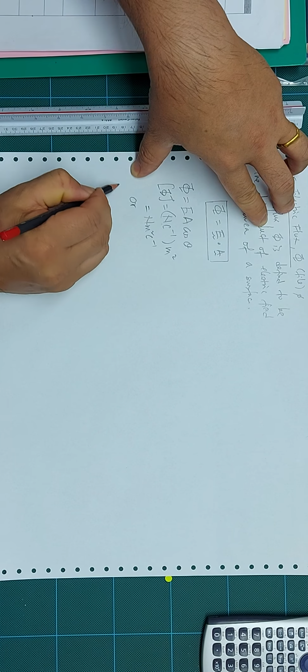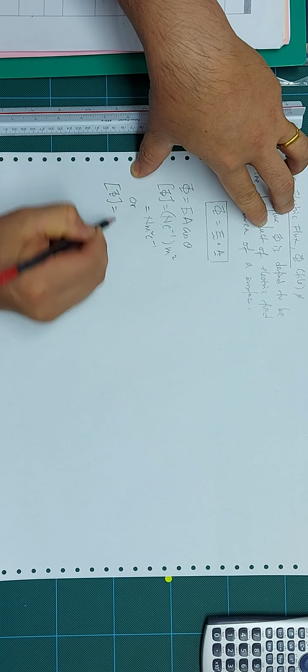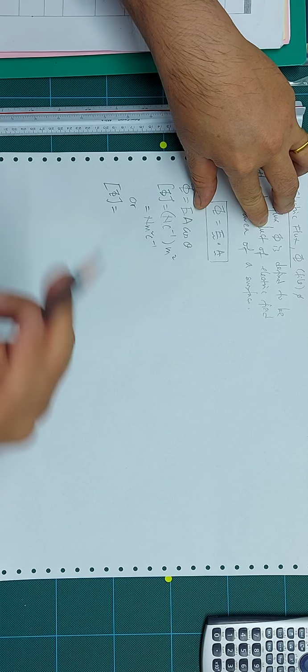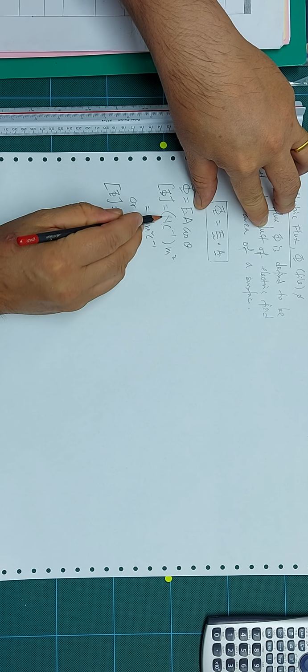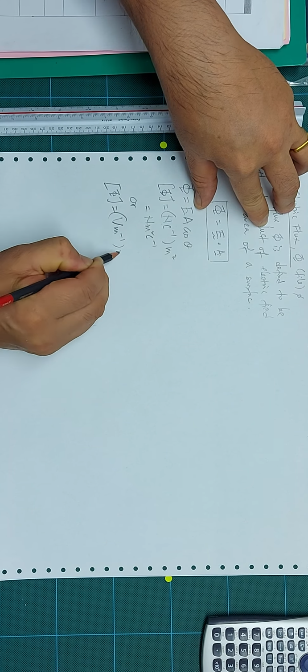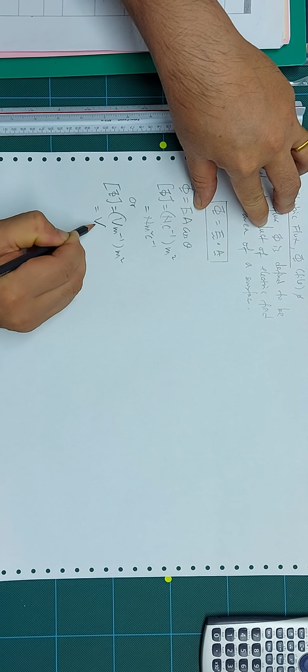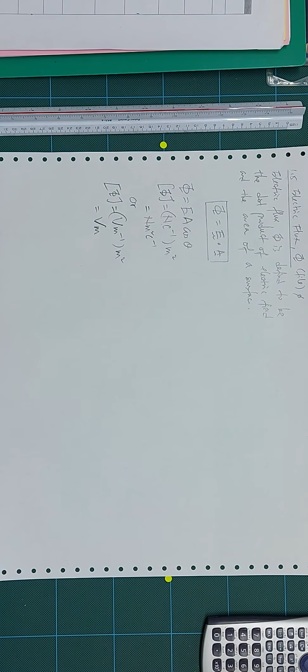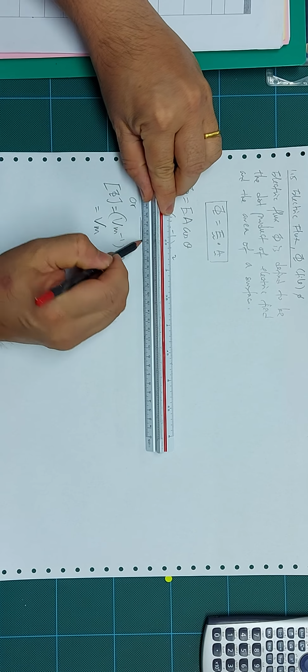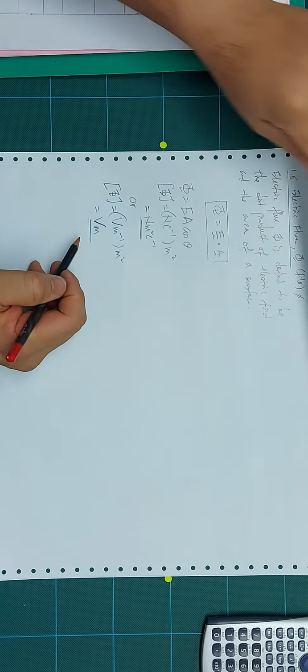Or you can also use this unit, because as we know, electric field has two units, one is Newton per Coulomb, and another one is volt per meter. Then you end up with volt meter. So those are two of the units that you can use for our electric flux.